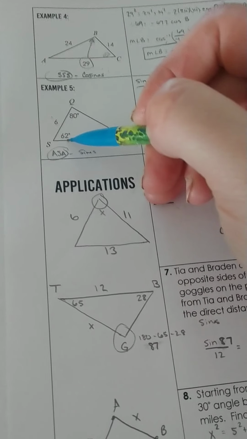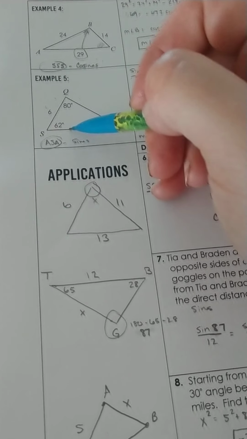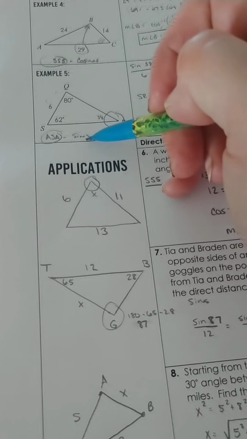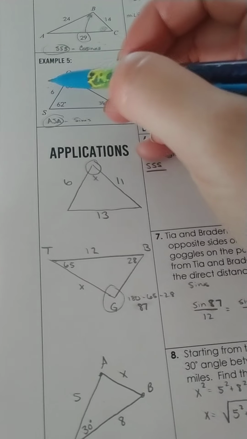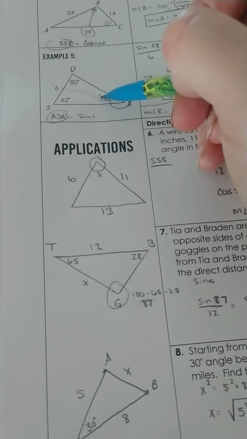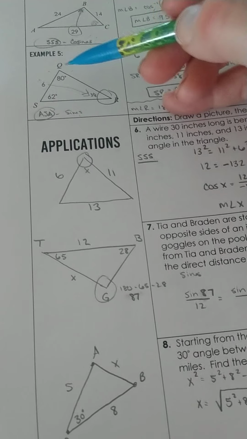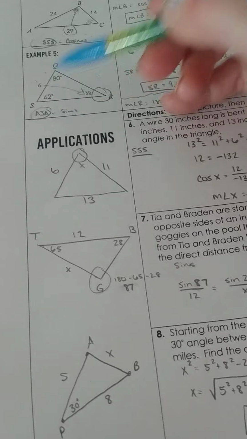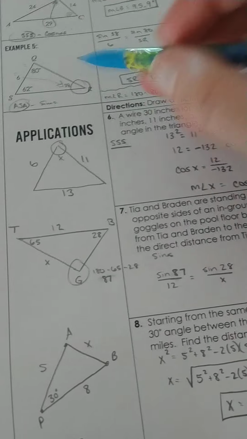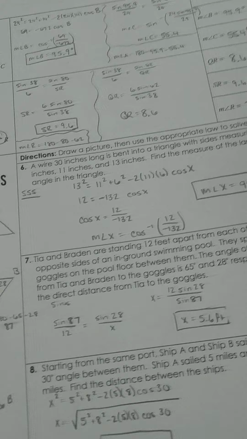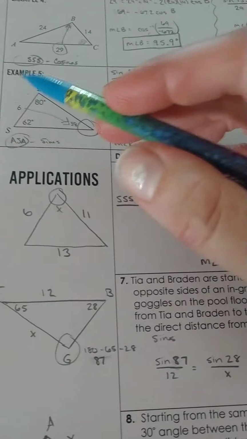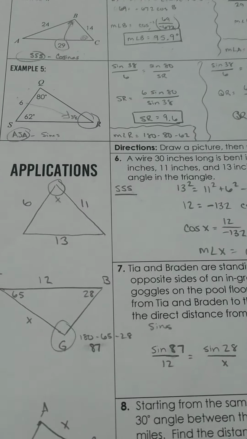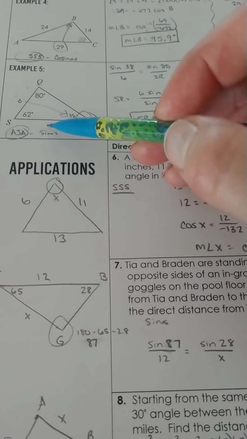Example 5. All right, we are given angle, side, angle. Angle, side, angle, if you refer back to the front, that's your law of sines. So the first thing you need to do is find your side angle pair. Well, you're only given that side, which means we need that angle. To find that angle, I'm going to use my triangle knowledge. 180 minus 80 minus 62. See that work? That gives you 38 degrees. So we fill that in over here in the box. So sine of 38 over 6 equals, pick one of them, sine of 80 over SR.